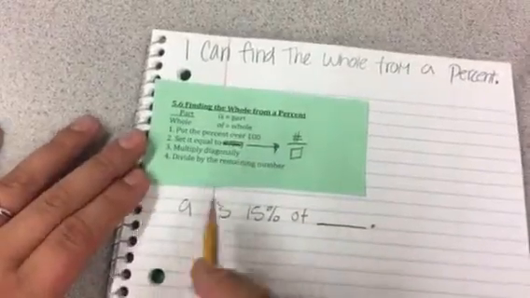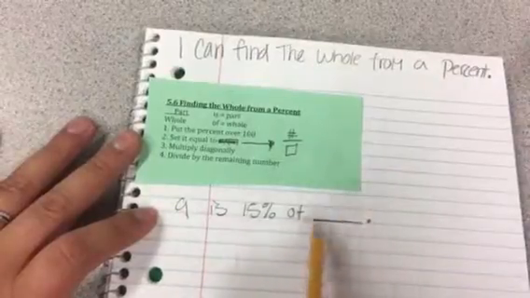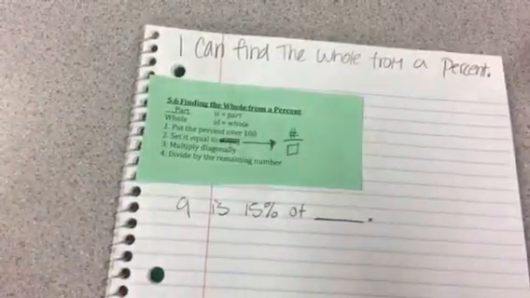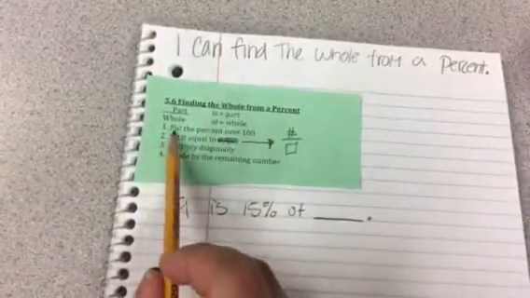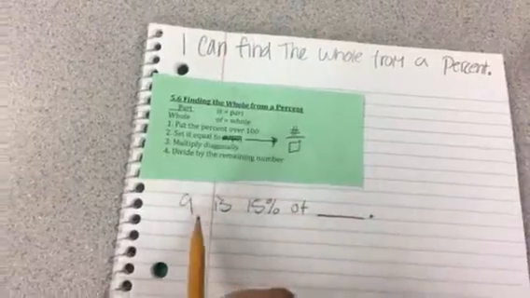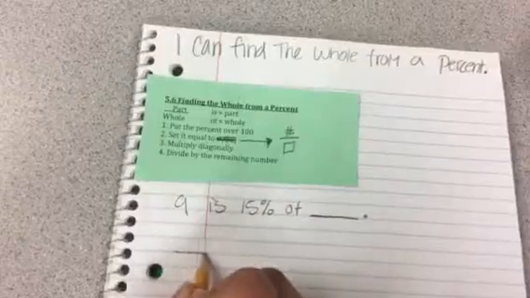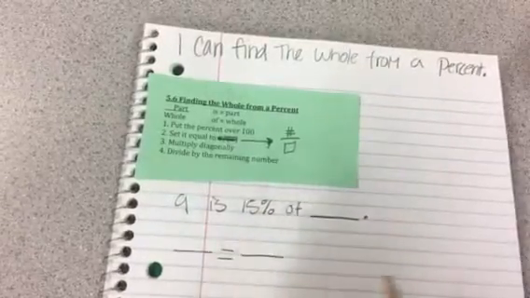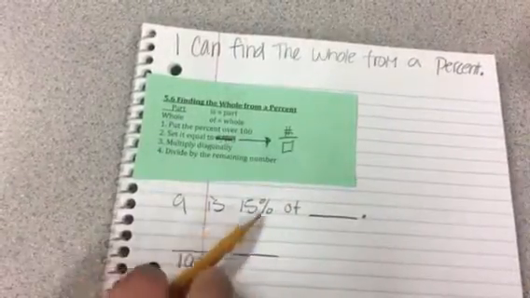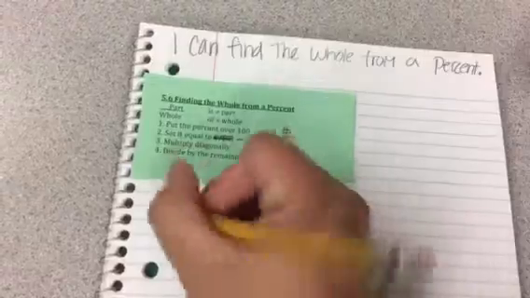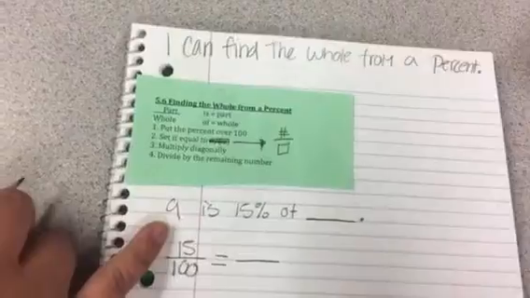Today, you're going to see a number, for example, 9 is 15% of a number. I want to show you how that's going to look when you solve it. We have 4 steps here. Step 1 is you're going to put the percent over 100. I have 2 numbers here, 9 and 15. Just like what Mrs. Meservey taught you guys on Friday, you're setting up 2 equivalent ratios. I always put 100 in the corner, and then I always put my percent with it. So I'm going to put 15 over 100 because those are both my percents.